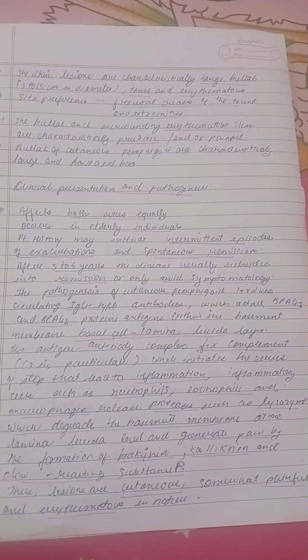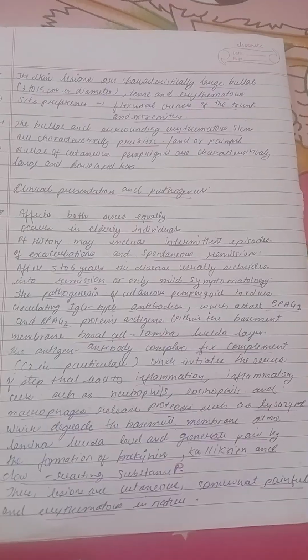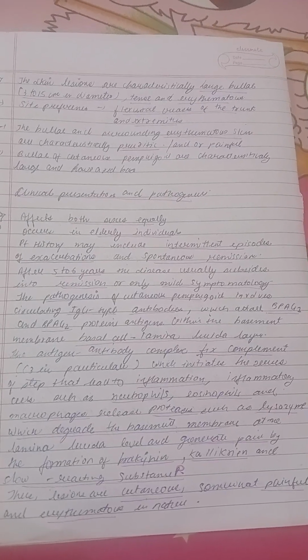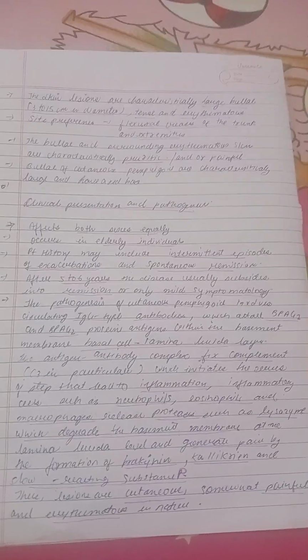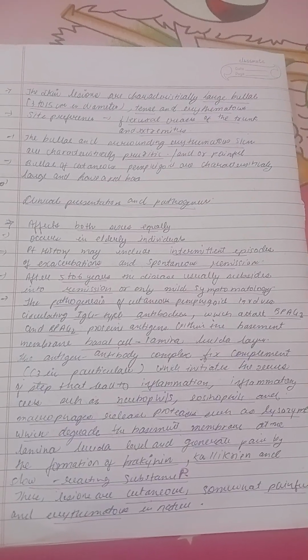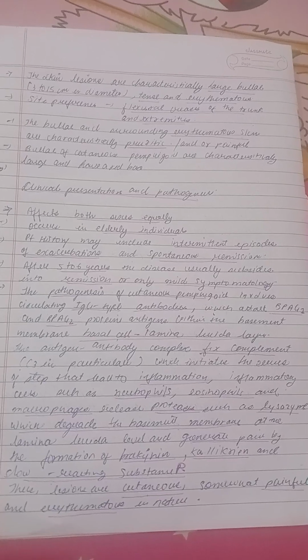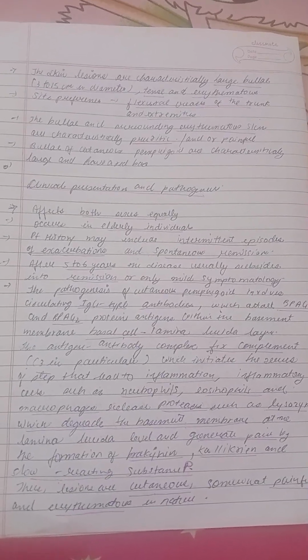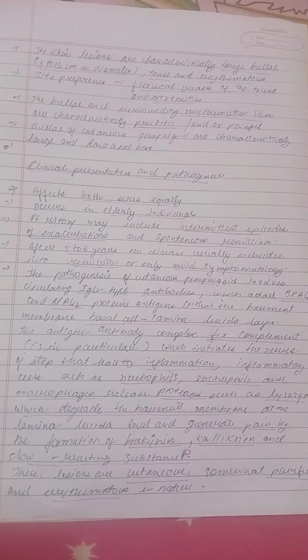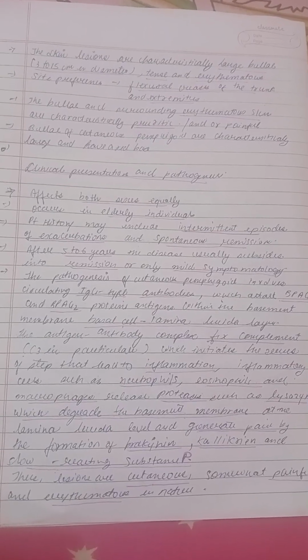Inflammatory cells such as neutrophils, eosinophils, and macrophages release proteases such as lysosome, which degrade the basement membrane at the lamina lucida level and generate pain by the formation of bradykinin, kallikrein, and slow reacting substance P.